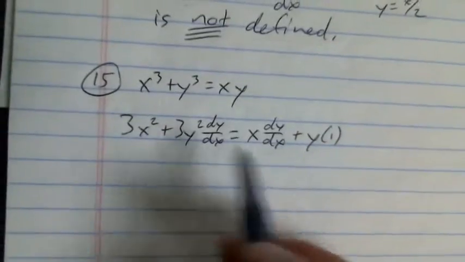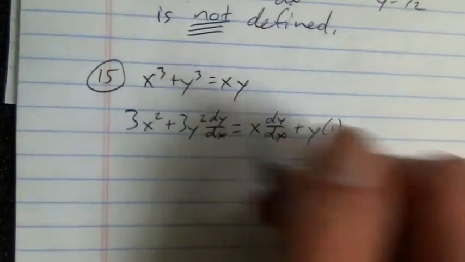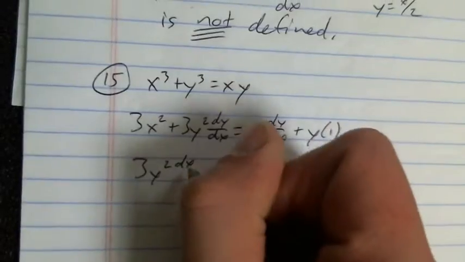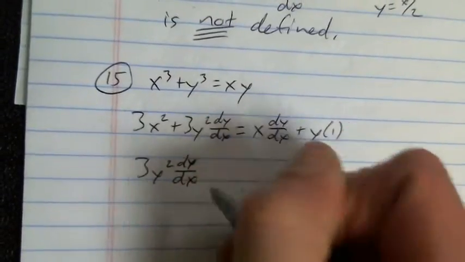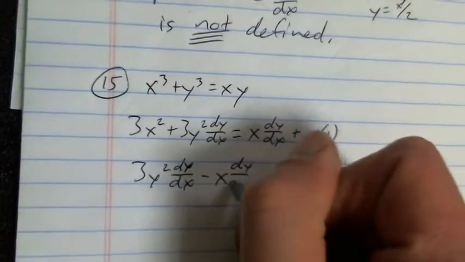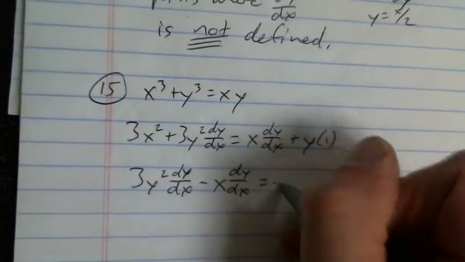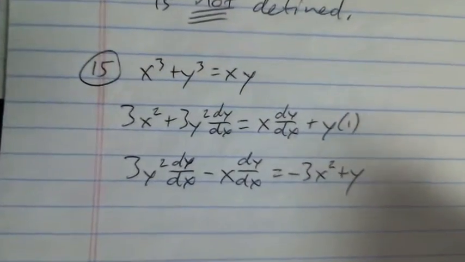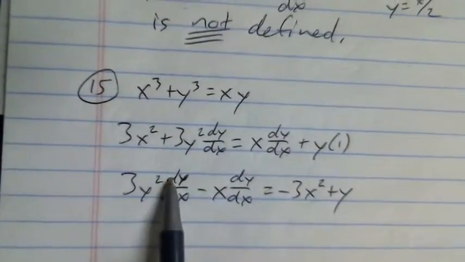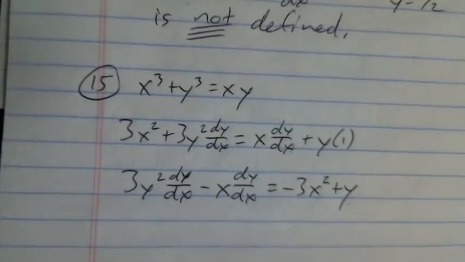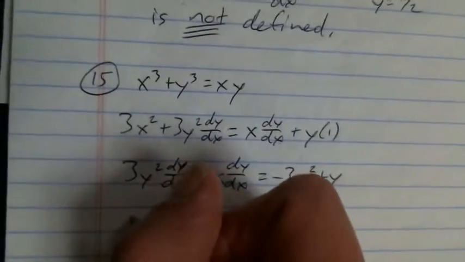Alright, so that's how we have to do the product rule, first, second. dy dx is to the left, 3x squared to the right. It'll be 3y squared dy dx minus x dy dx equals negative 3x squared plus y. We just changed some things around. This stayed, this went, this came over this side, this stayed. Alright, so that would be dy dx.